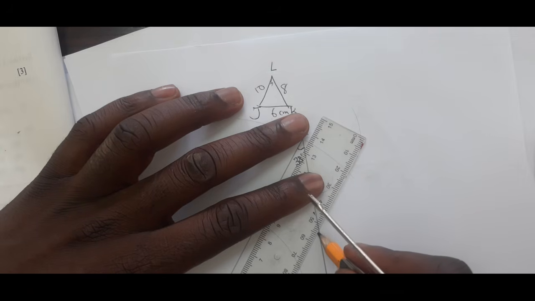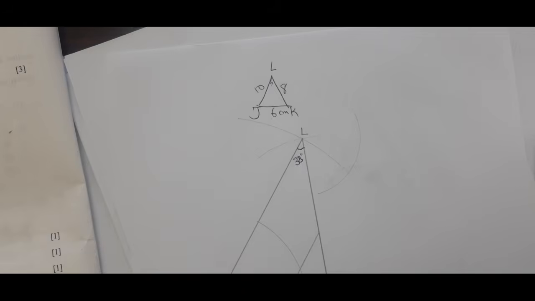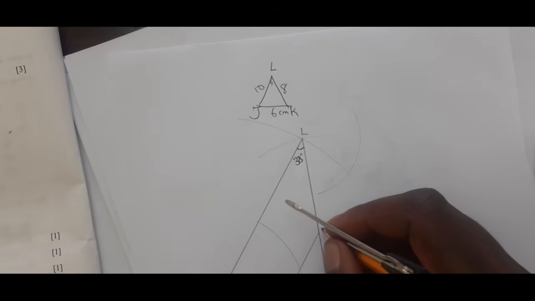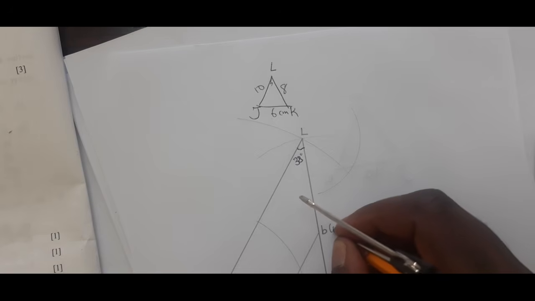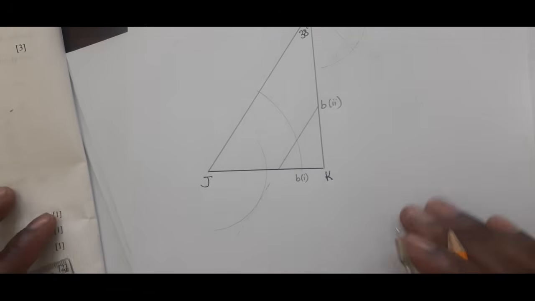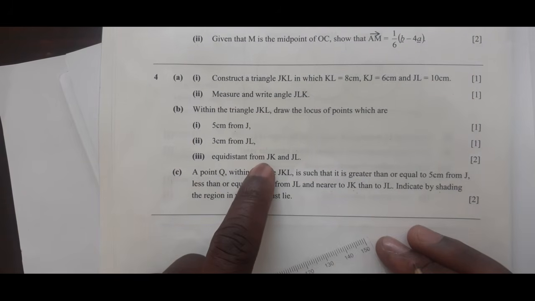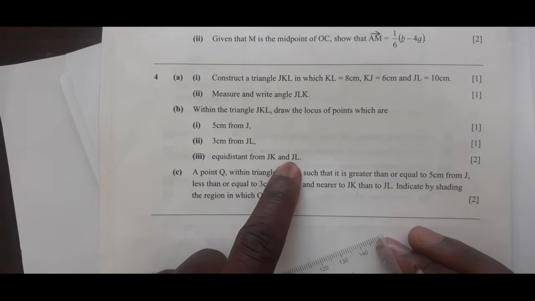Now we are concentrating within the triangle. So these are just guiding us here. So that is what we are supposed to have. Okay? So this is B Roman numeral 2 here. Then the next one is equidistant from JK and JL.